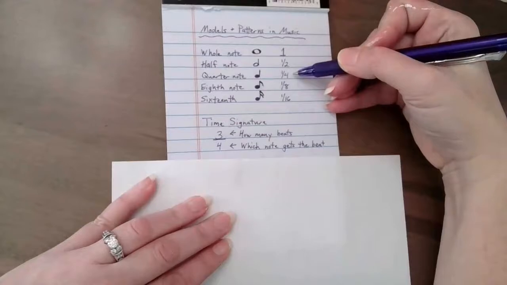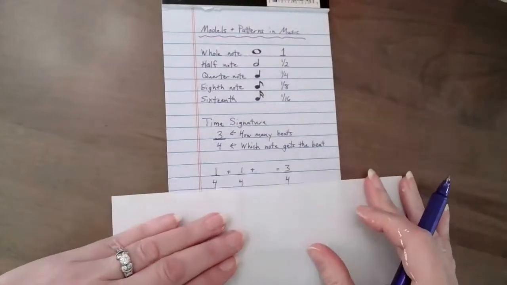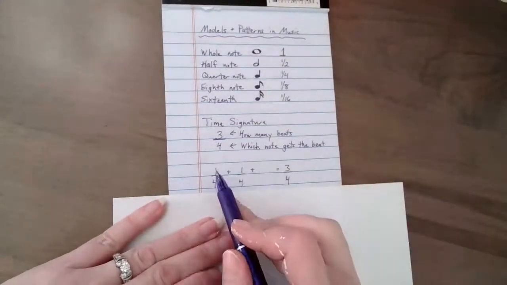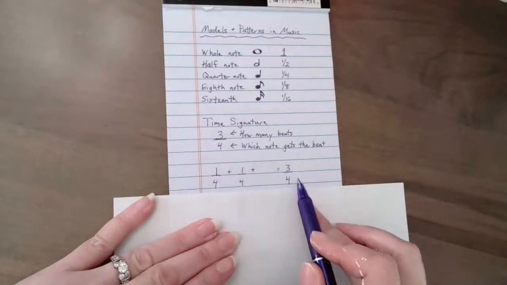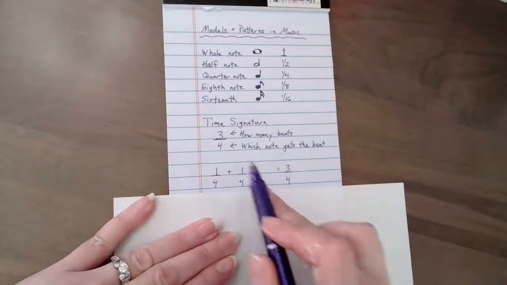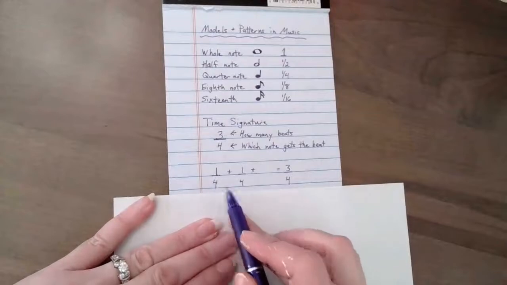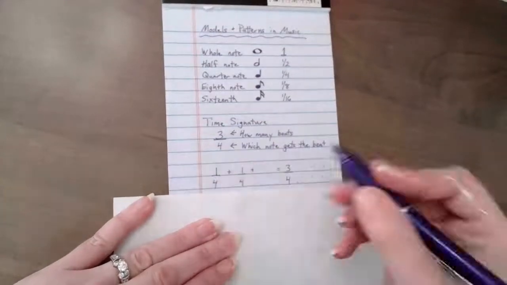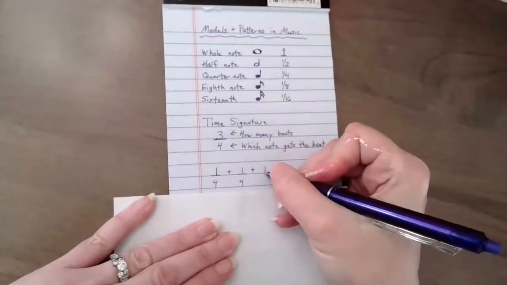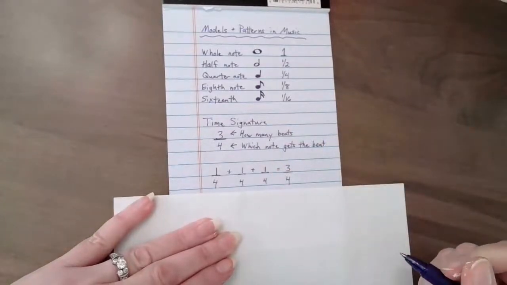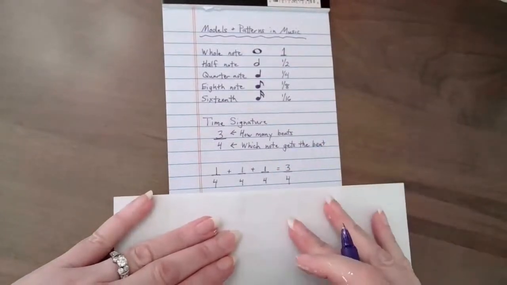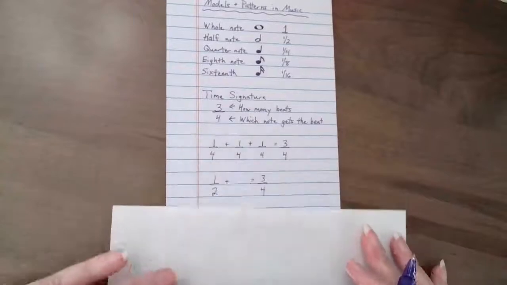So within one measure, if I already have one quarter note and another quarter note, and the measure has to total 3/4, I need 3 beats. Well, that's 1 beat, that's a fourth. That's another beat, that's a fourth. And I need 3/4. I need 3 beats that are 1/4 length each. Strange but true.